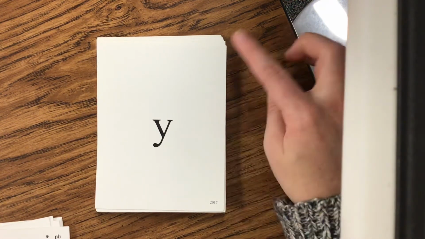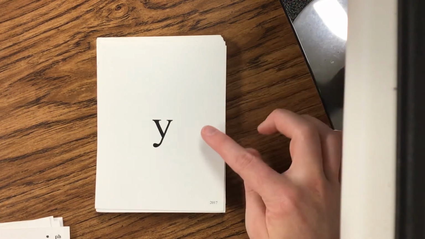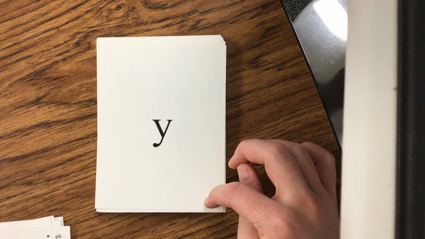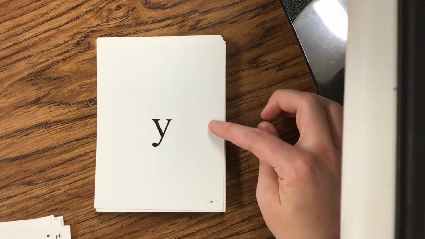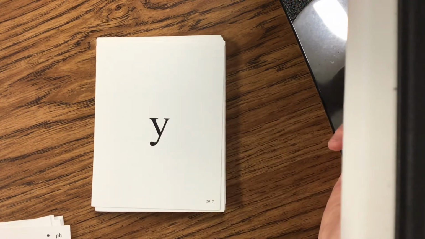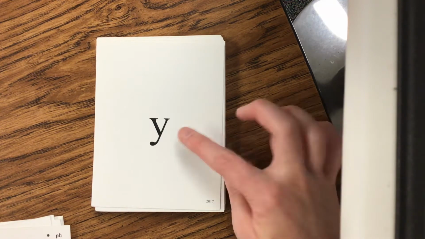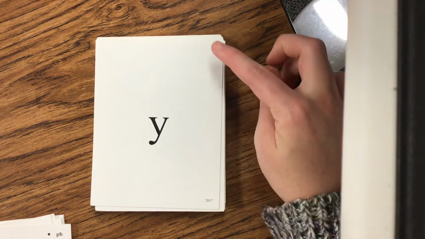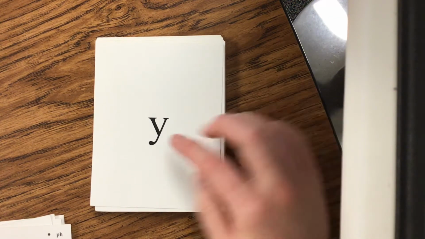Three sounds here. We have Y like yellow, I like shy, E like happy. Y, I, E. Because sometimes Y can be a vowel, right? A, E, I, O, U, and sometimes Y. Y is a vowel when it makes the I and E sound. Y, I, E.